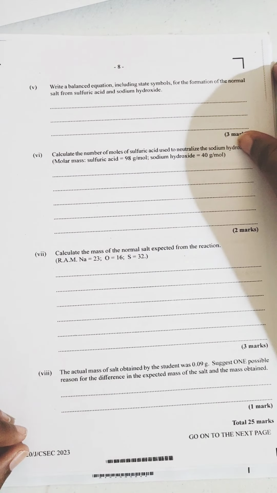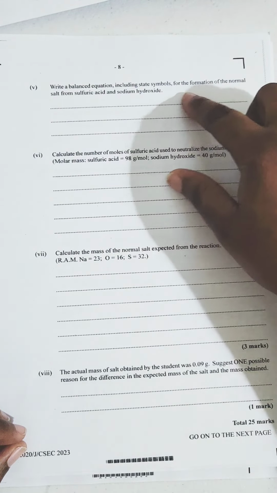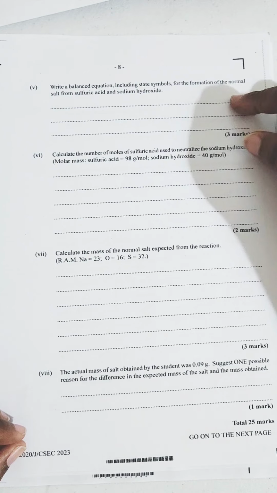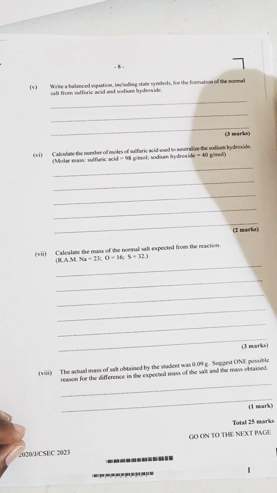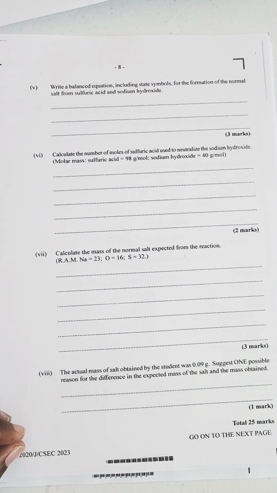So it says, write a balanced equation including state symbols for the formation of the normal salt with sulfuric acid and sodium hydroxide. So that's an acid and base reaction. So we know we're going to get water from this and we're going to get a salt. So that's the first thing you need to tell yourself. You also need to tell yourself that you have to include your state symbols, otherwise you're going to lose an entire mark.